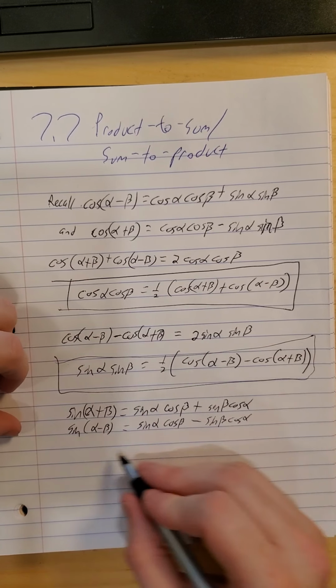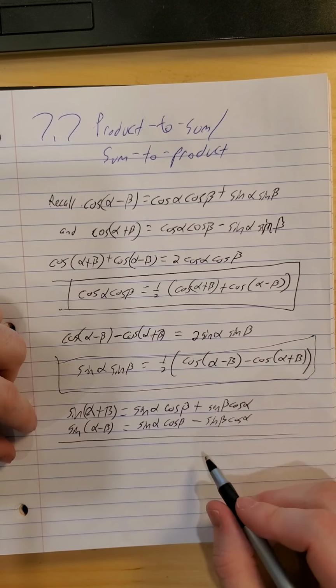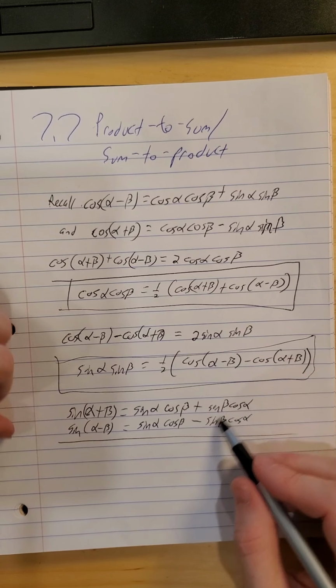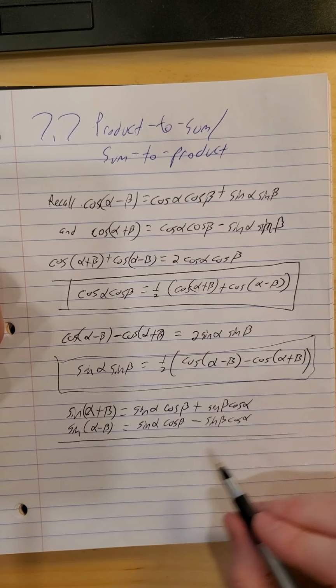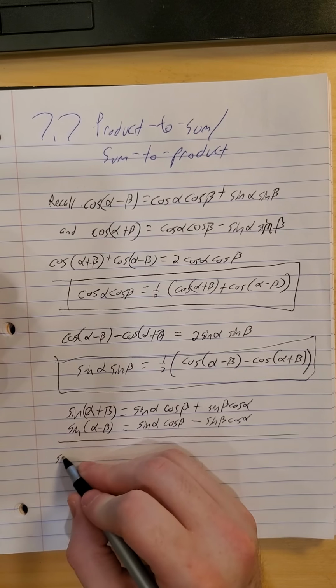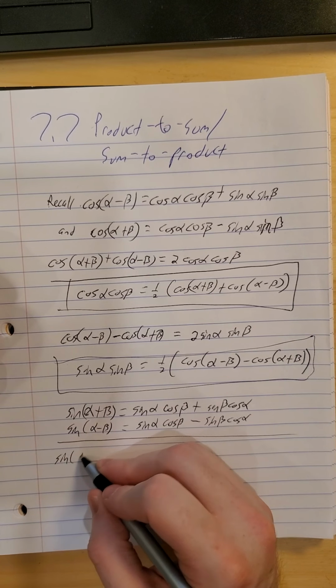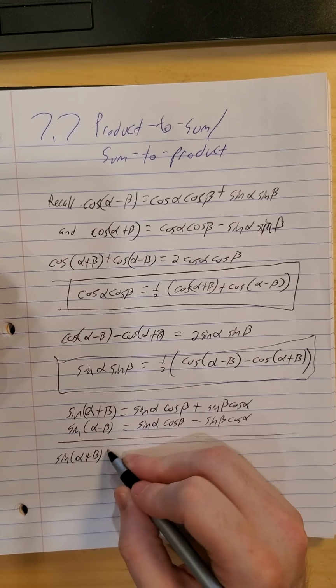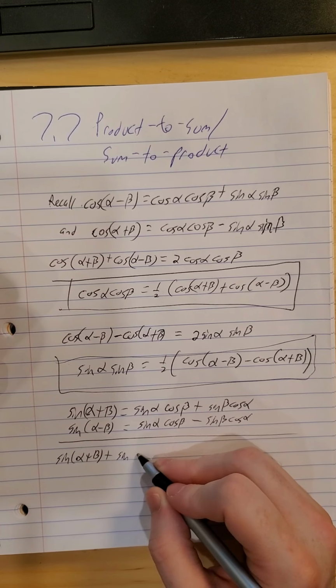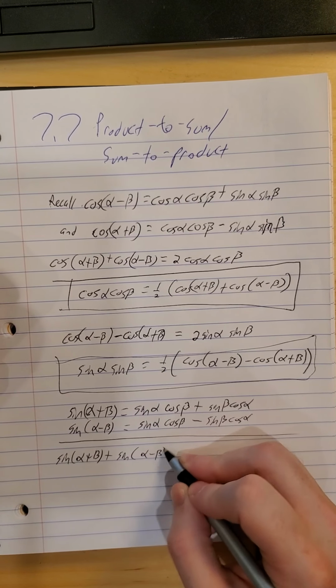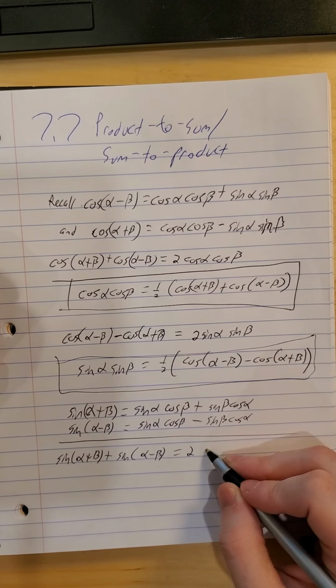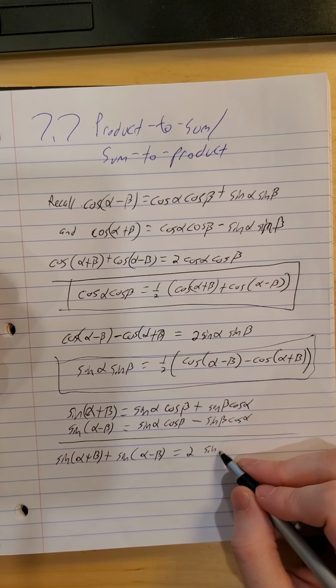And right now, you should see that if we add these together, the back end of this will drop off. So we have sine of alpha plus beta plus sine of alpha minus beta is 2 of these sine alpha cosine betas.